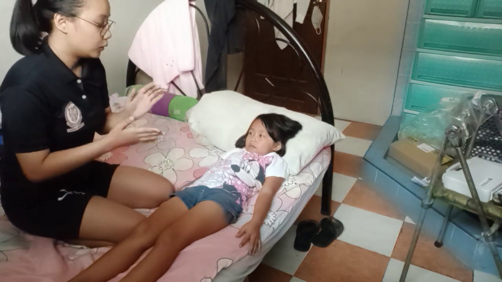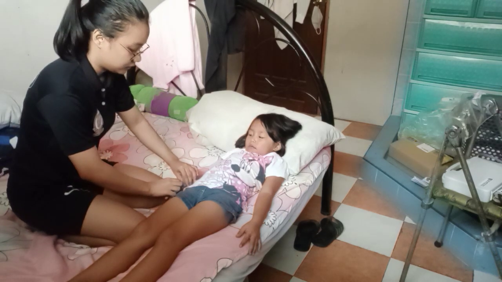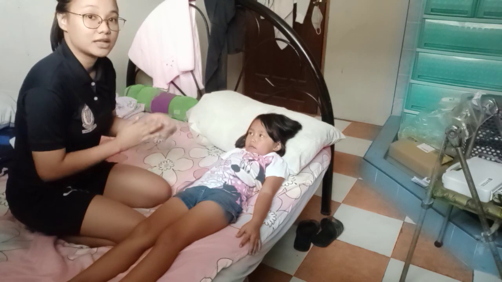Okay. So, checking the vital signs again. Assuming that the vital signs are within normal limits.